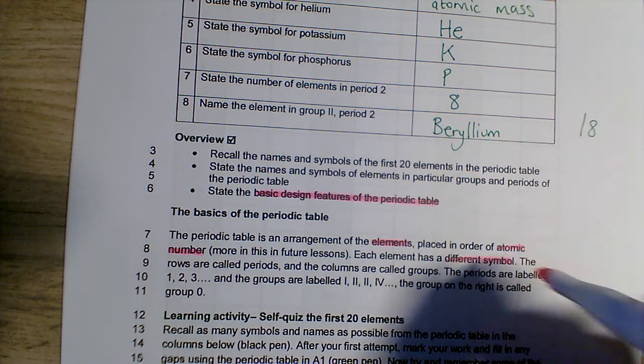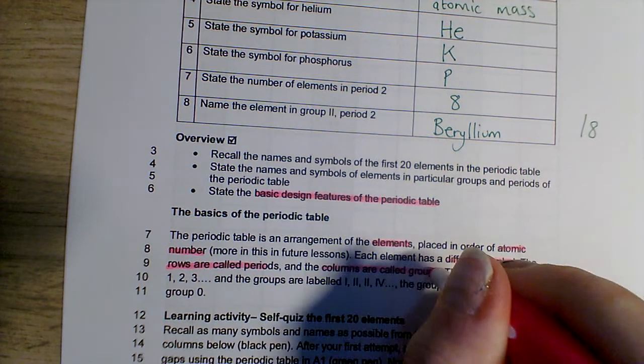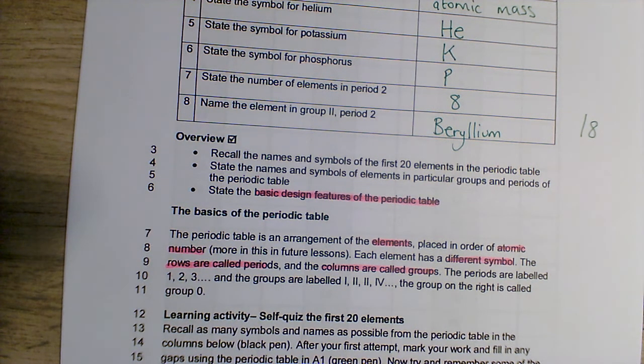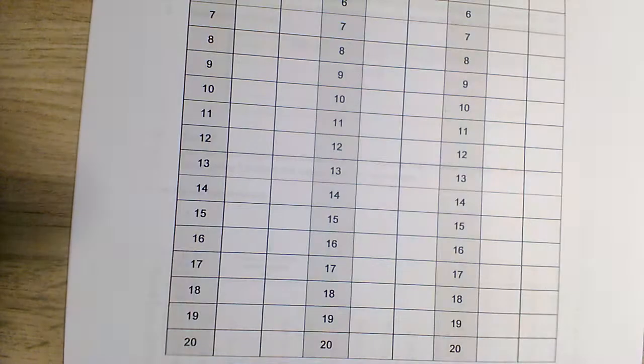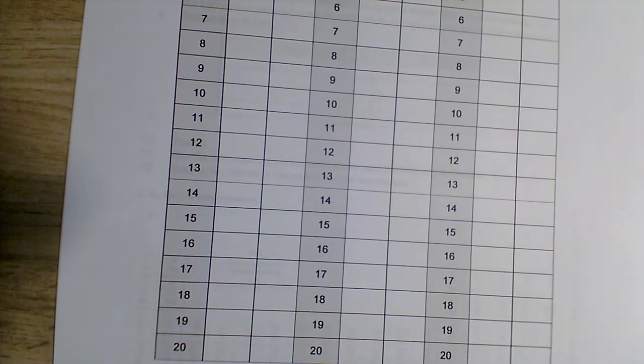They have different symbols. The rows are called periods and the columns are called groups. And again, you can have another go at trying to remember the 20 elements of the periodic table.